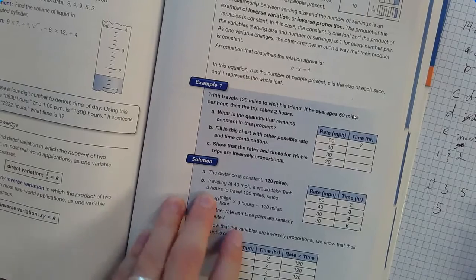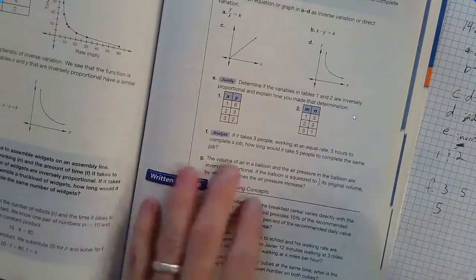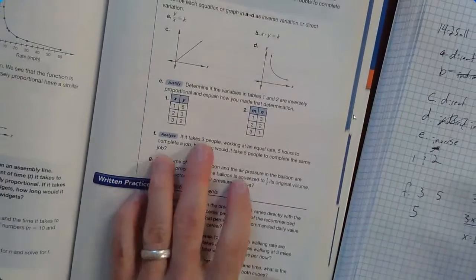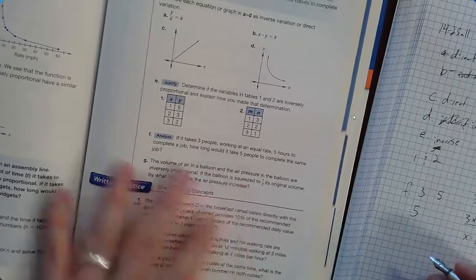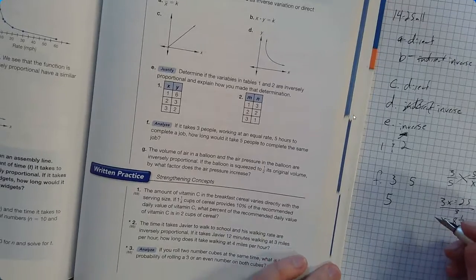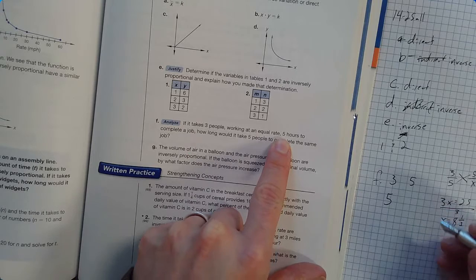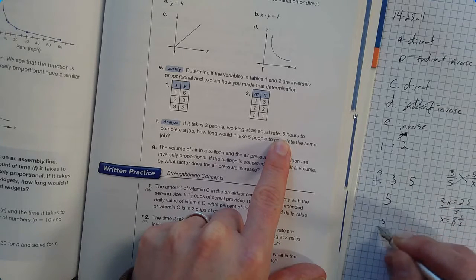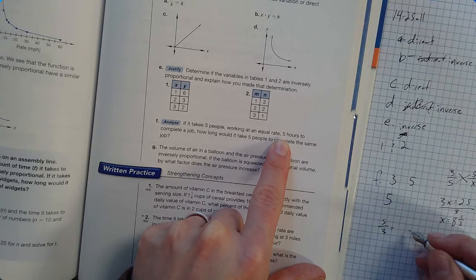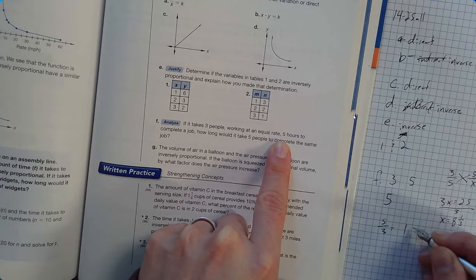I guess what we would have to do here is figure out how long it takes each person. So 5 divided by 3 equals, each person is doing 1 2/3 hour of work, right?